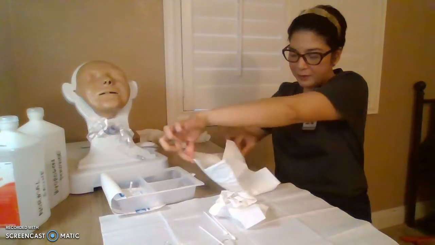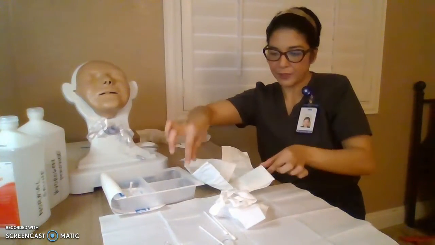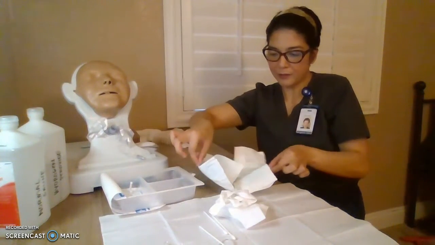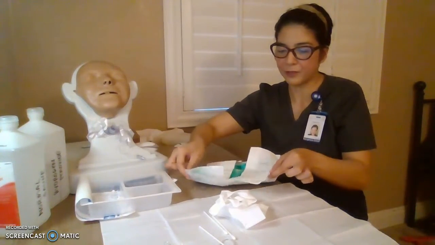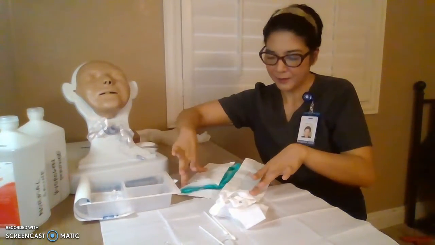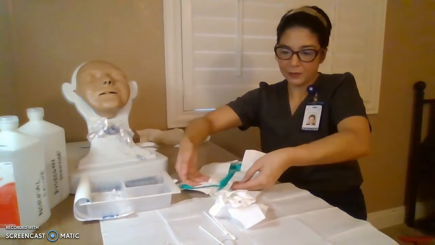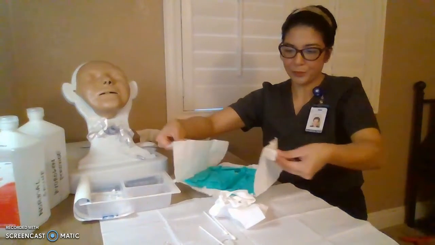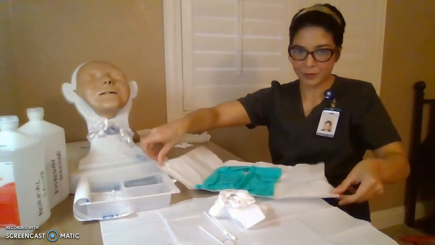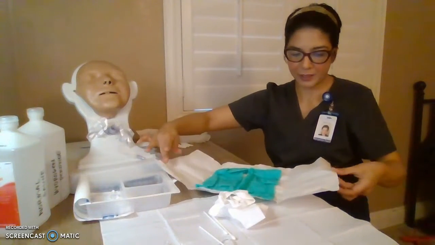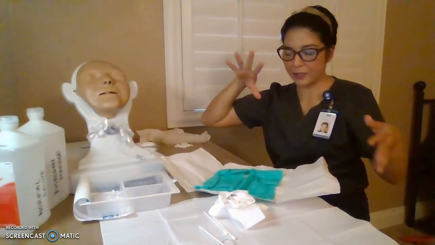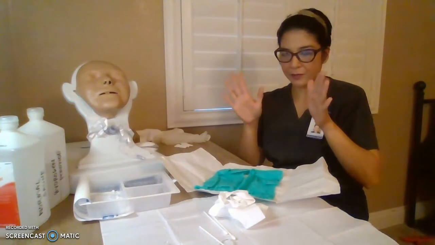Mind your sterile field still. Do not hover around that area. Move this over just for the purpose of the video. Okay. Do not touch the inside. Pull out. Okay. Pull out. Do not touch anything else over that area. So nothing is sterile as of the moment.